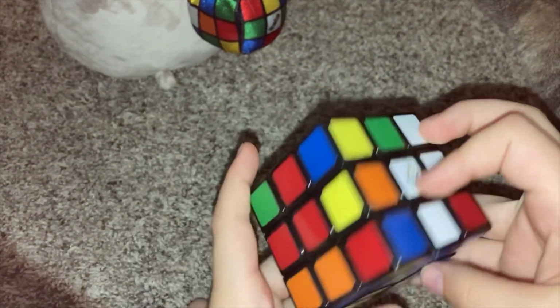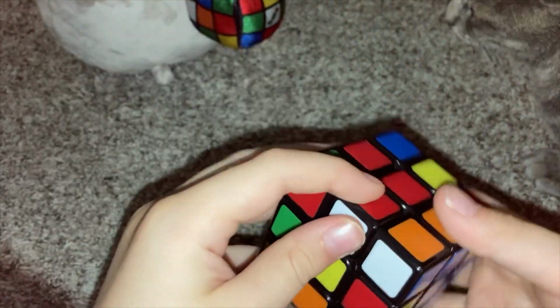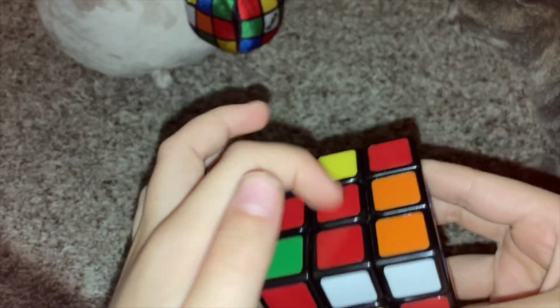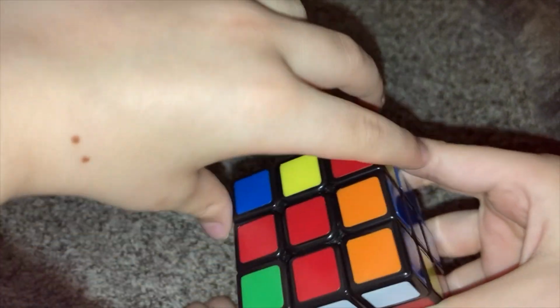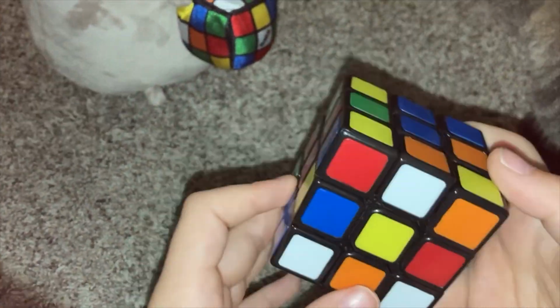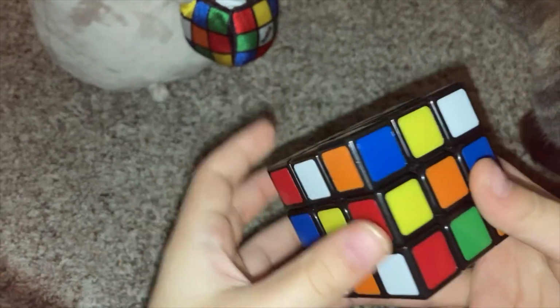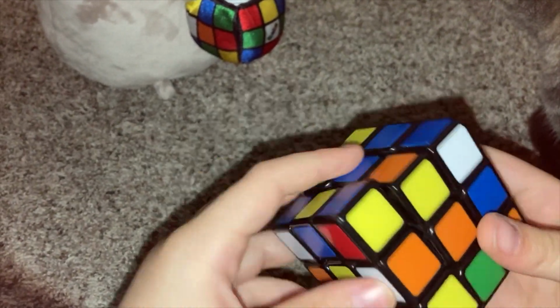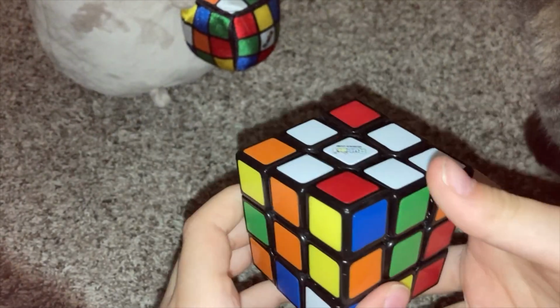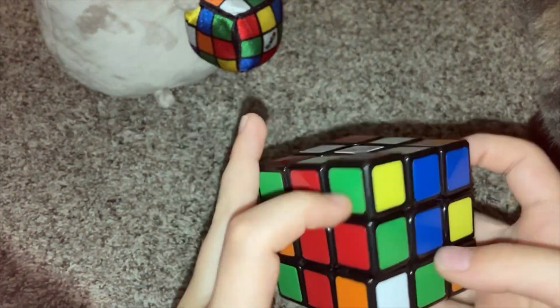So let's look for another one, like this one. This one is white and red, and it's actually already like complete. So we could just move it to the top like that. Let's look for another one. This is the last one. So you could just do the same thing with the blue. We could just move it on the bottom and then move it to the top. And there we go. Now I have our white cross.